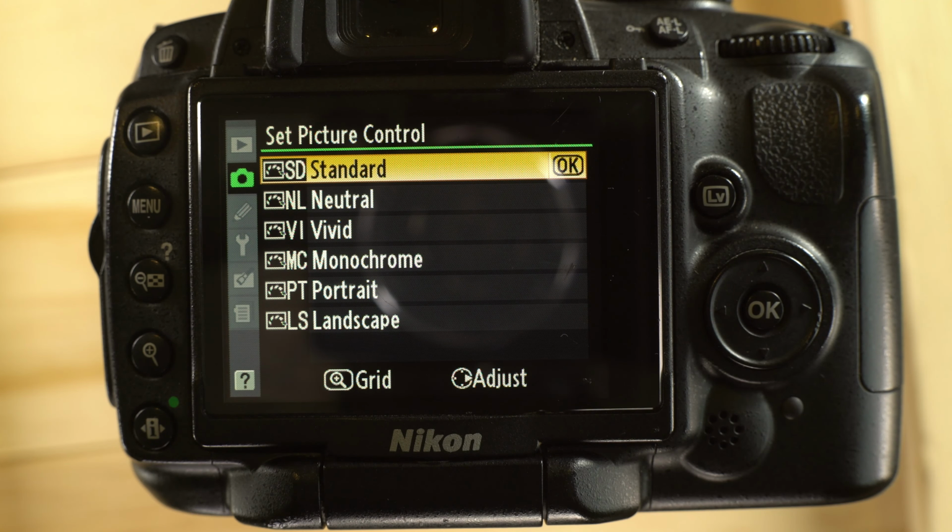Managing picture control allows you to add different picture controls to images. As with the above setting, this is best left alone as your computer is going to do a better job of editing images than this camera's computer can.